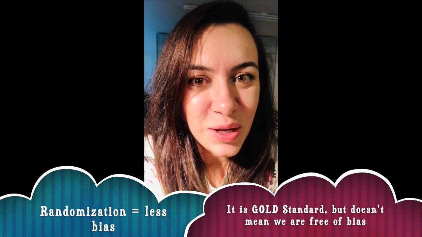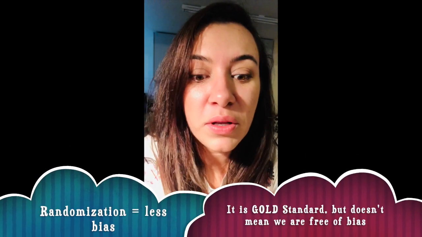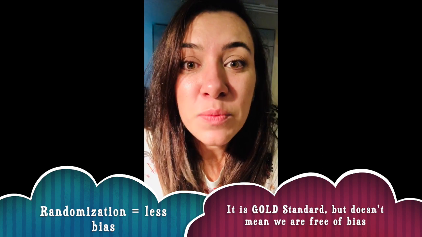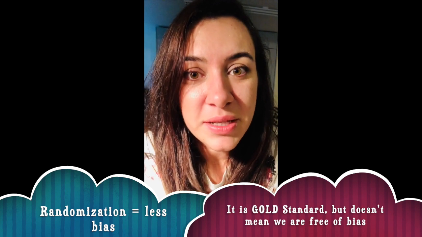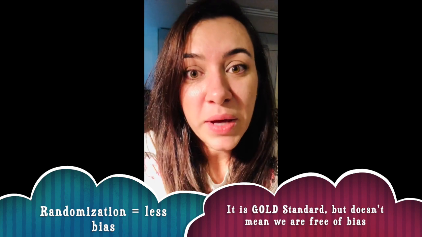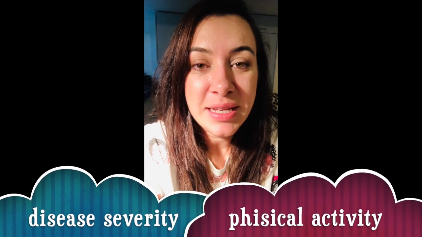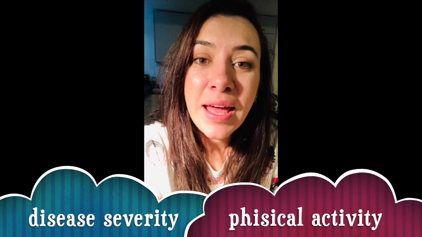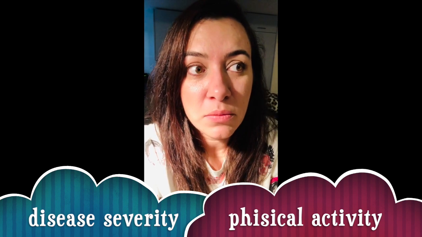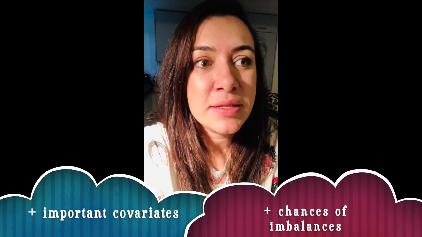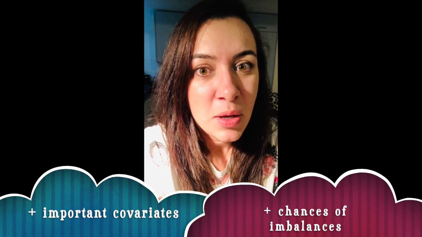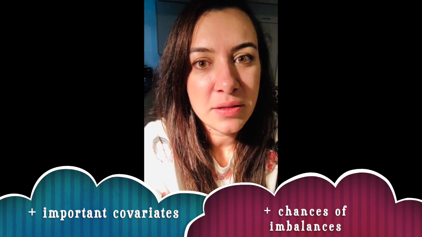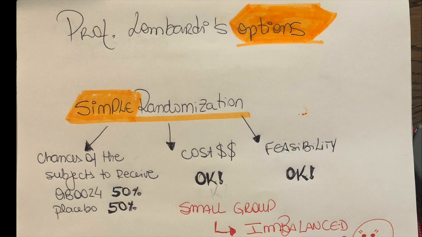Although randomized clinical trials are the gold standard for all clinical research, we still can have problems doing it, especially in small samples, as Professor Lombardi has. We can add bias by chance, and we cannot forget that he's testing a drug whose effects are correlated with severity of disease and physical exercise. So, if by chance one of the groups has more activity than another, we can add a huge imbalance in his study. This is the main concern for me.